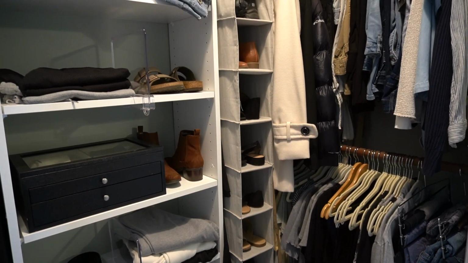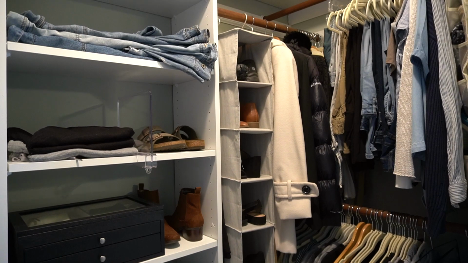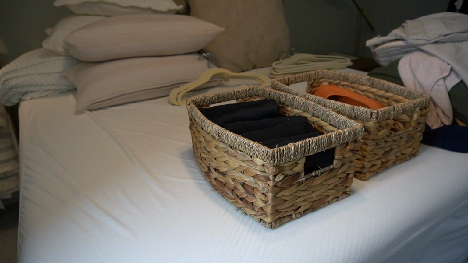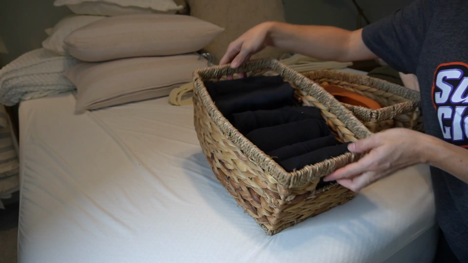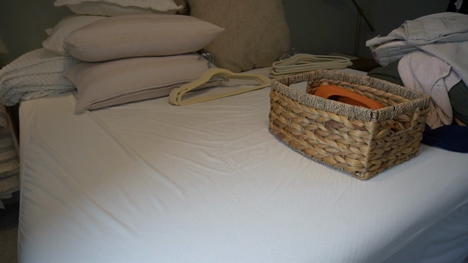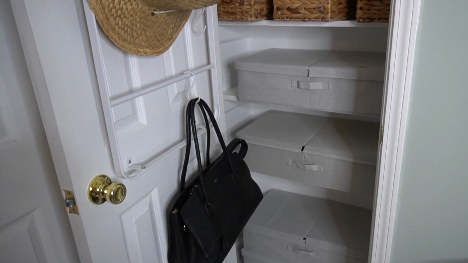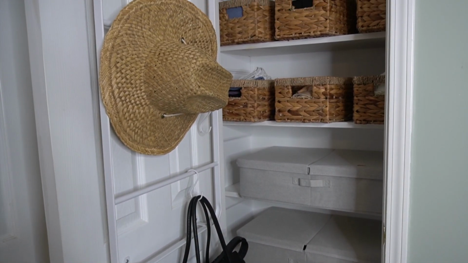Now, as I was going through my clothes on the right side of the closet, I did refold some of those items, like all of my thick sweatpants, into that basket there, and then I refolded some of my thinner leggings in that basket, and then I put my house slippers in that basket, and then I housed that along with my black purse back into this closet.